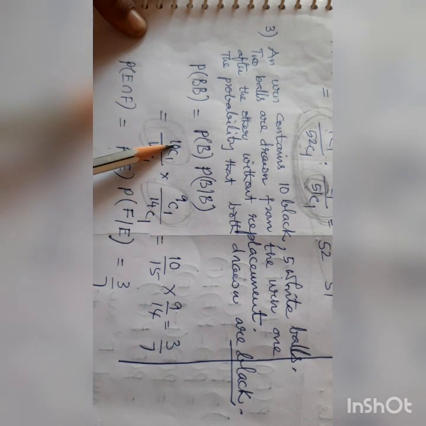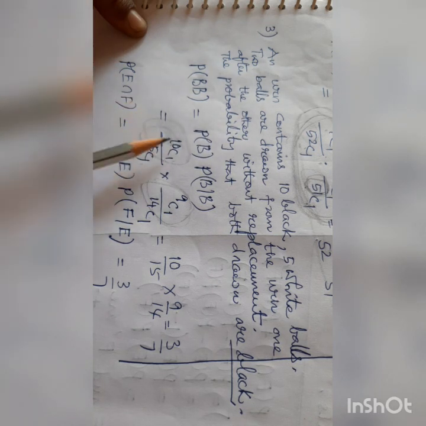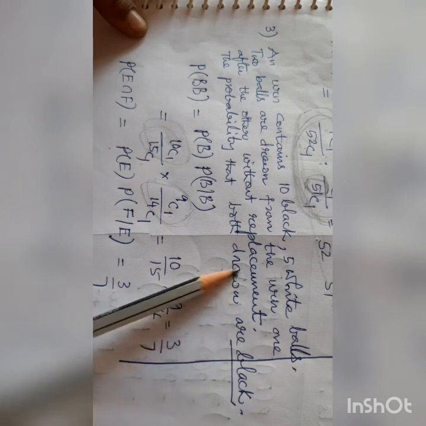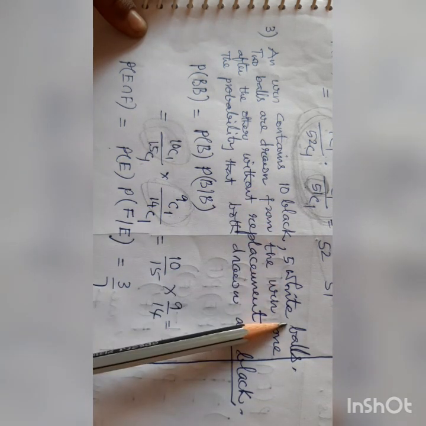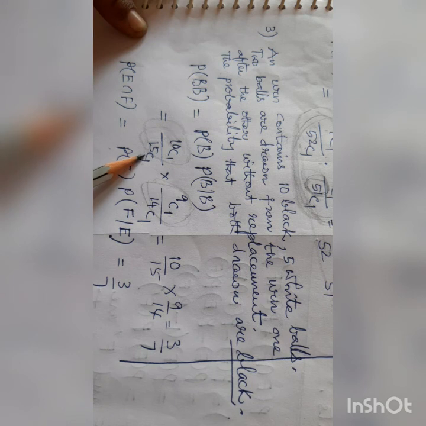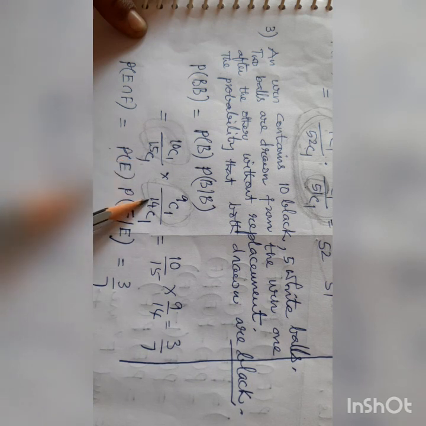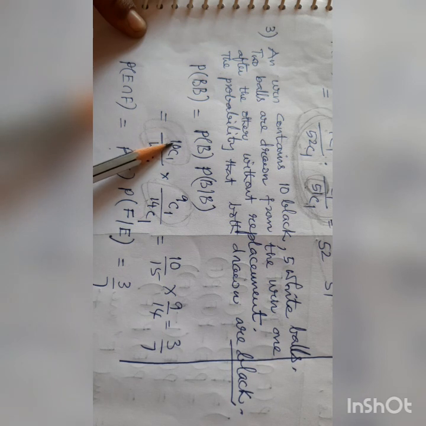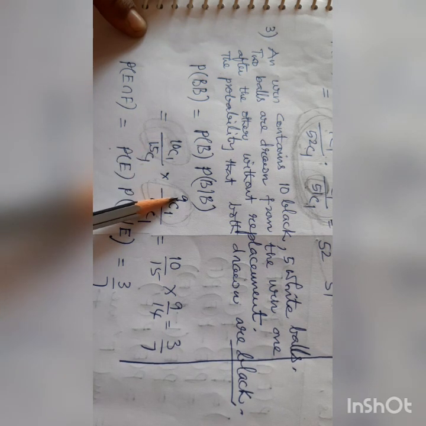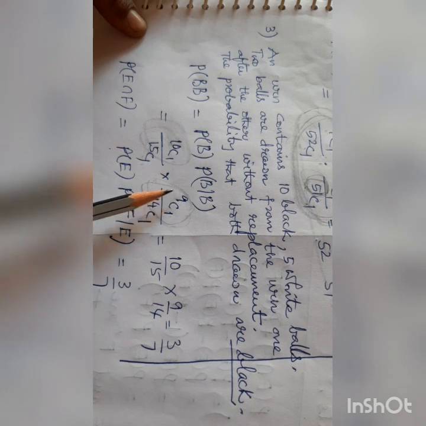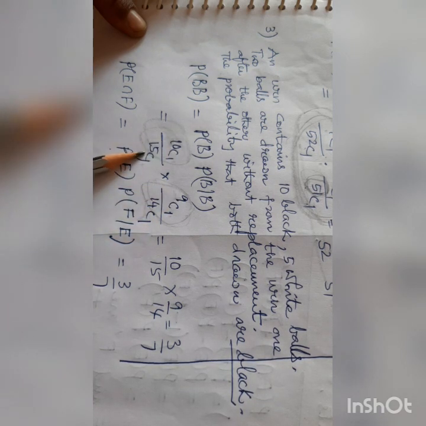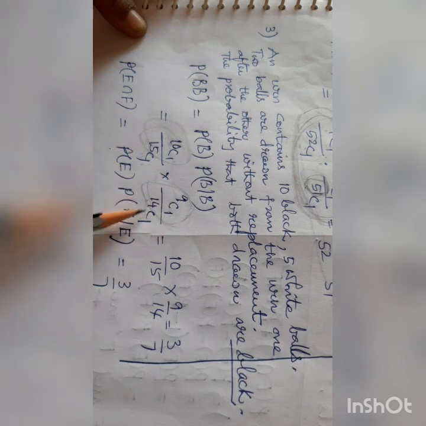How it comes? 10C1. Original 10 black. So 1 I have taken. I did not replace. So 9 will be left. 9C1. Here 15 total. 10 black and 5 white. Total 15. 15C1 first I have put. And then the next chance, how many balls will be there? Because I did not replace, 14C1 now. Here, 1 black ball I have taken. So, how many black balls will be there? 9 black balls will be there now. So, first we write 10C1 by 15C1 into 9C1 by 14C1.